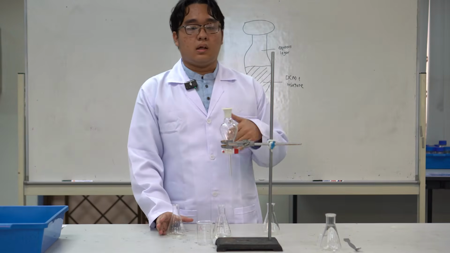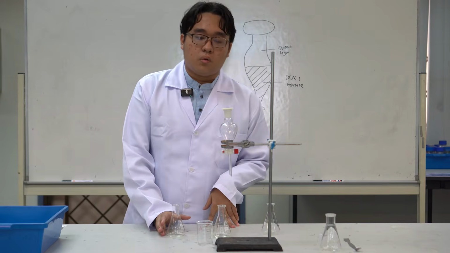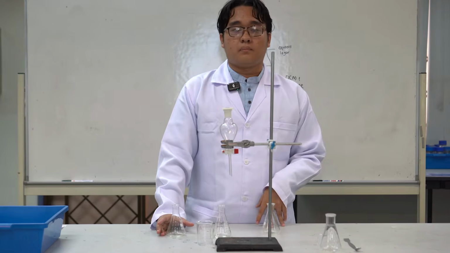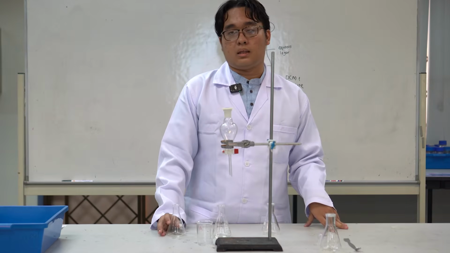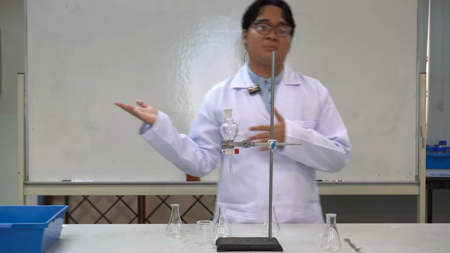So how do we make it soluble? We add DCM again, and that's how we will get the organic base basically. So that's all. I'll pass to Brother Akmal.